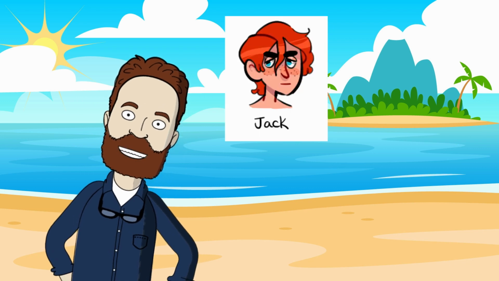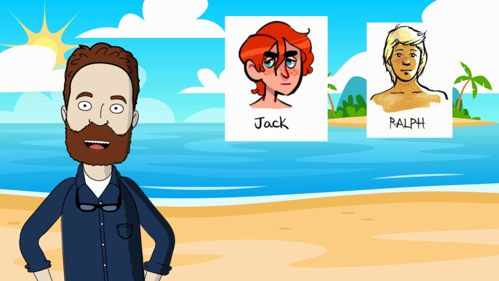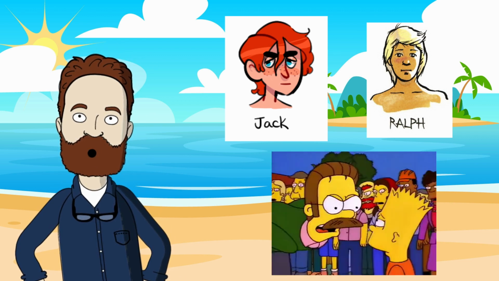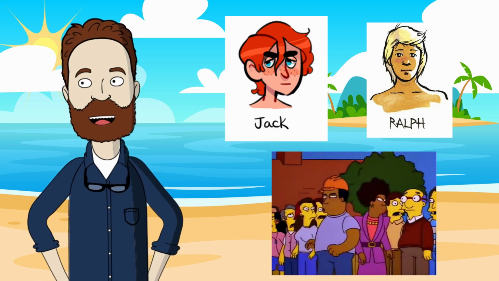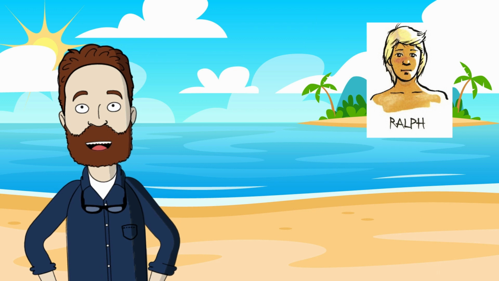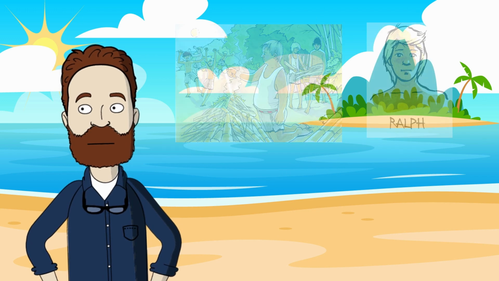During the meeting, Jack calls Ralph a coward and declares that Ralph should no longer be chief. The group of boys is reluctant to vote Ralph out as leader, however, and Jack angrily storms away in protest, rallying the hunters to him. Ralph begins organizing the remaining boys to start a new signal fire, but they slowly begin slipping away to join Jack.